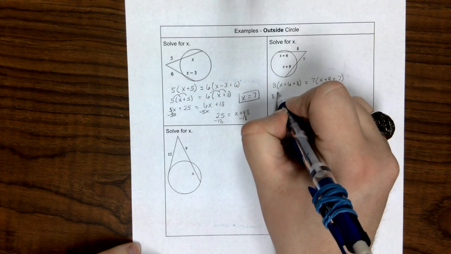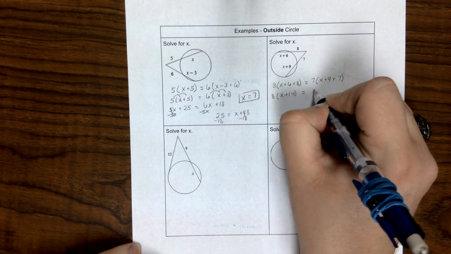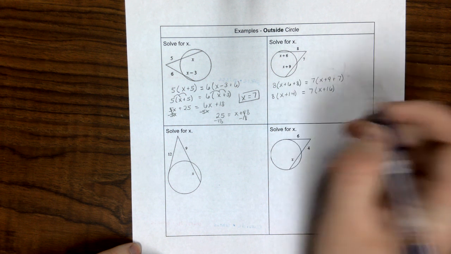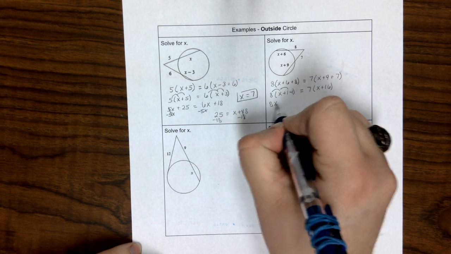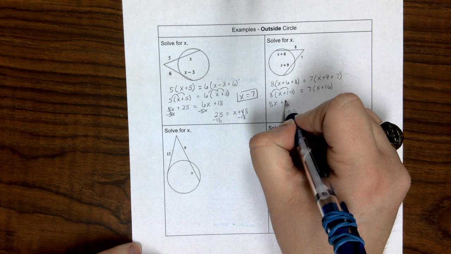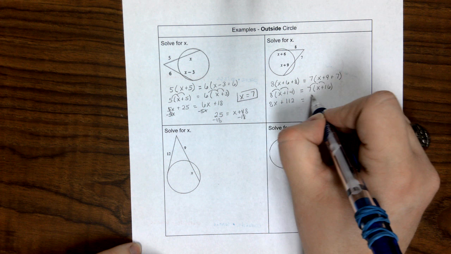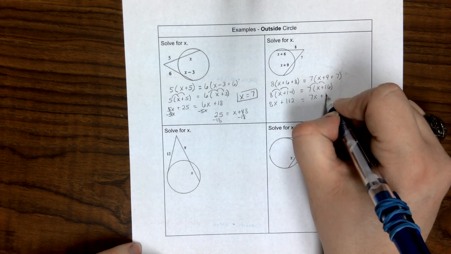I'm going to clean it up. Then we will distribute. 8 times 14 is 112. Then 7 times 16 is also 112.